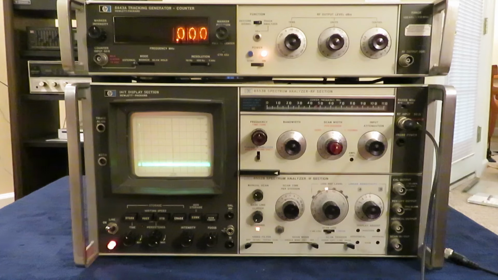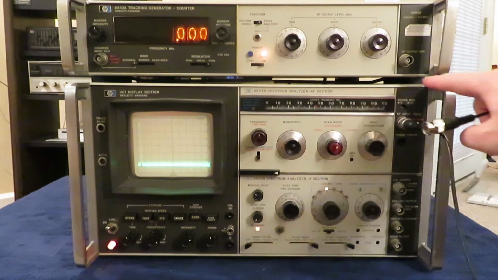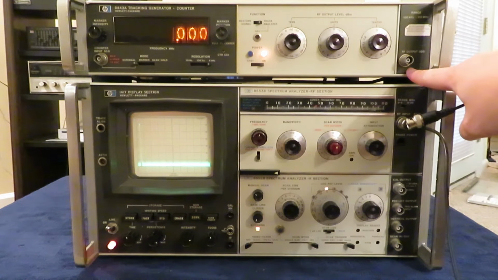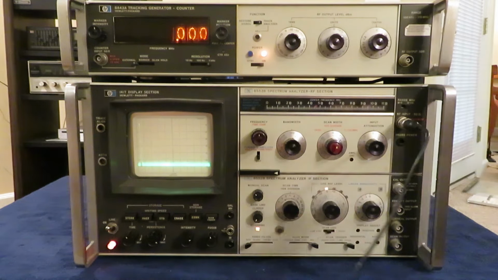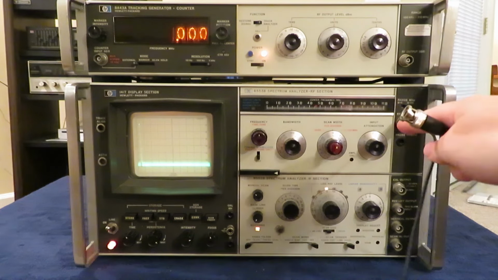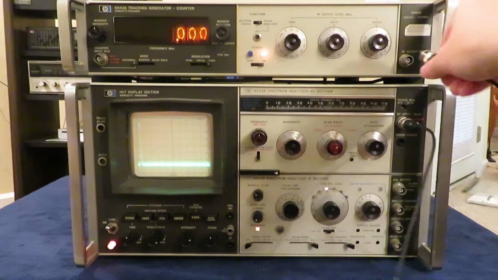So, in addition to being able to lock onto the frequencies of signals through the spectrum analyzer, it can also be used as a tracking generator. Now, what does a tracking generator mean? It means that this RF output here generates a signal that sweeps at the same frequency as the sweep of the inside of the RF section.